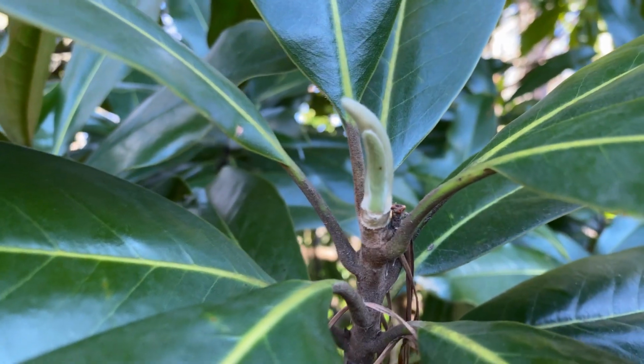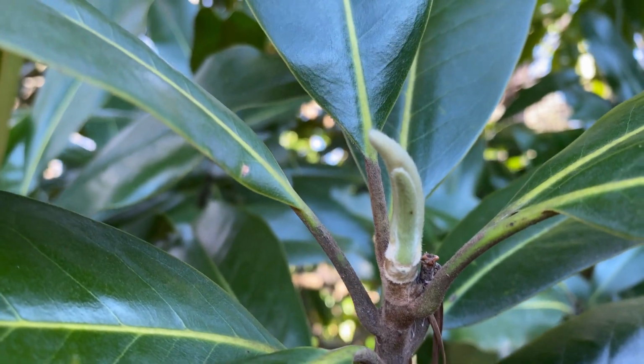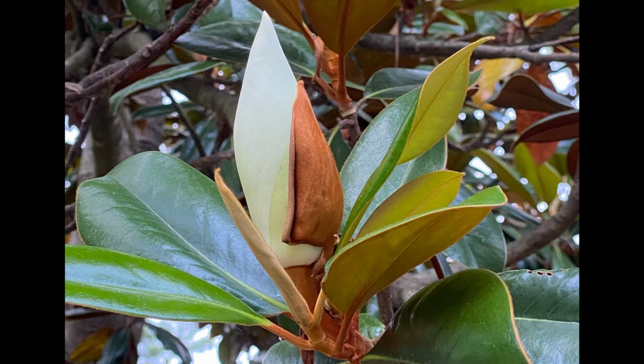Okay, so this is a little difficult if you do not live where magnolia trees grow, but I find it really fascinating, and I'll show you some video that I took of the tiny little beginnings of the covering of the leaves, and it looks so similar to the coverings of the flowers. They are all encased before they come out.